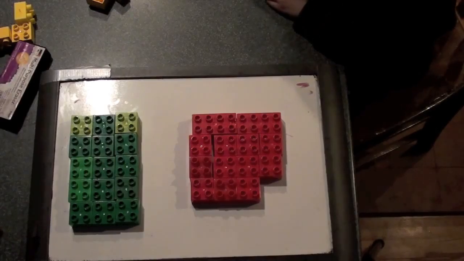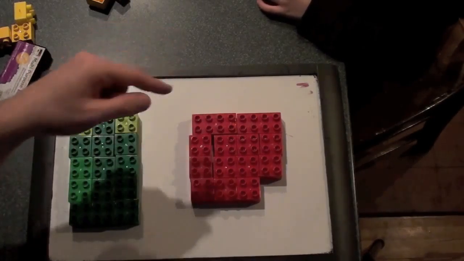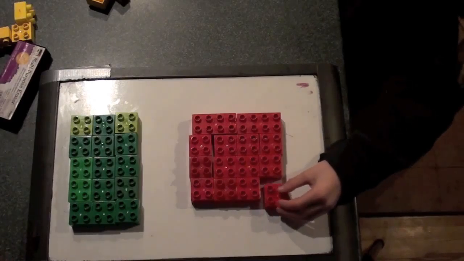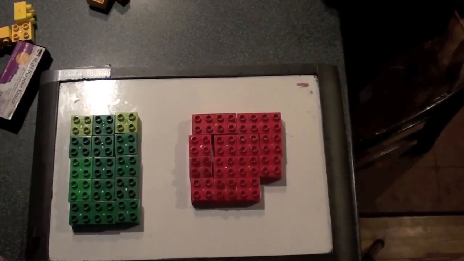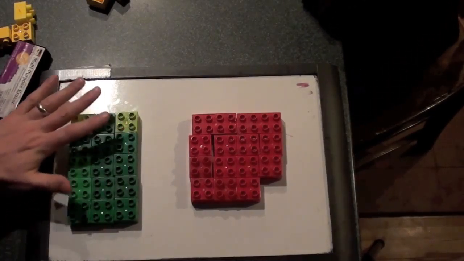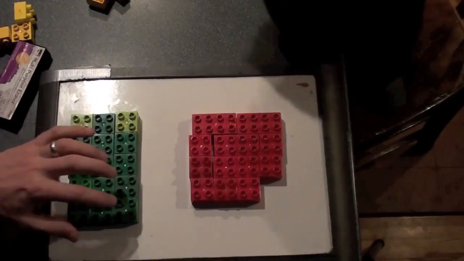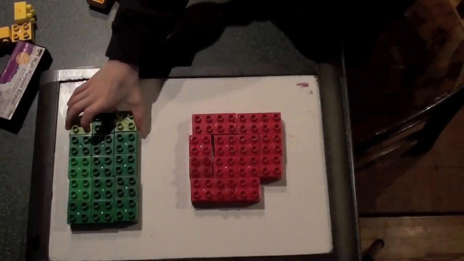Okay, so there's 4 squared minus 1. Now, how many blocks are here now? There are 15, because there used to be 16. Show your block that you stole. Aha! There were 16, and now there's 15. Okay, now we're going to see if we can transform this shape here, this rectangle, 5 by 3, into this shape. Is there any way we can do that?